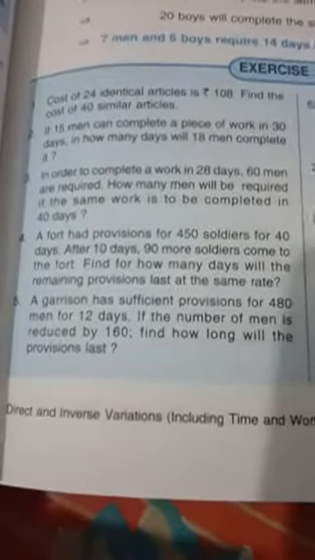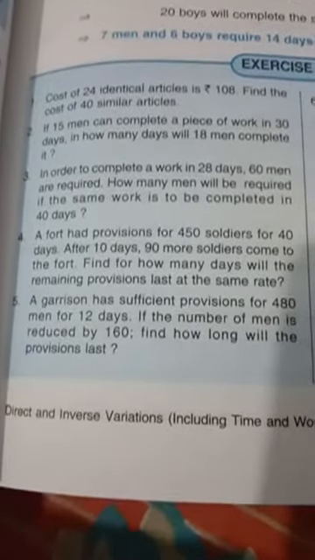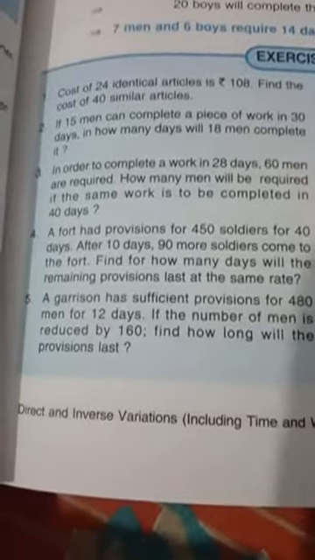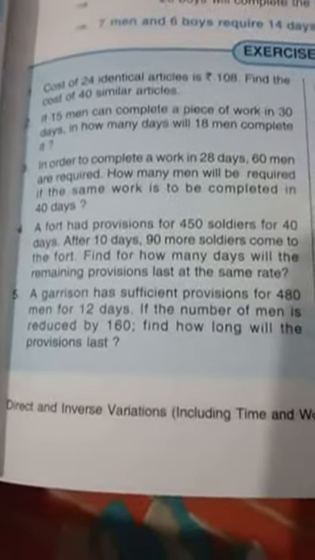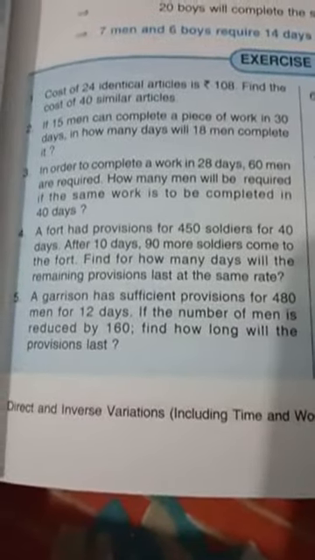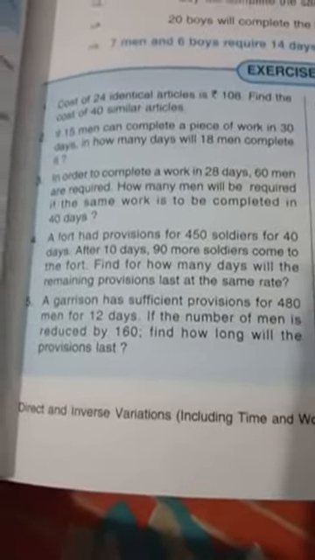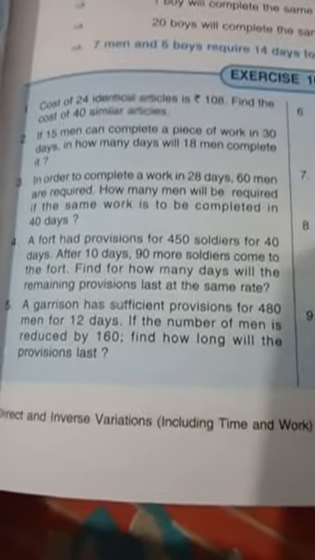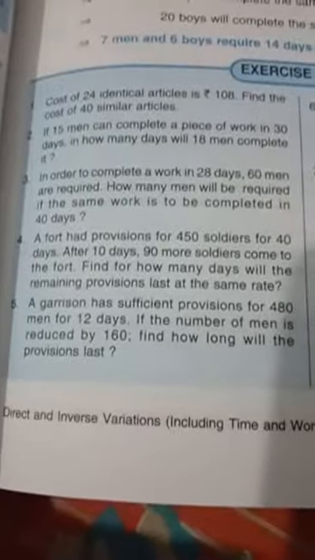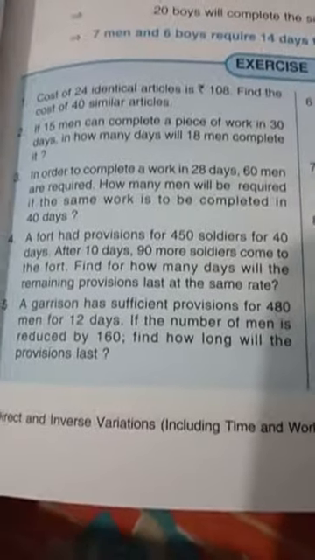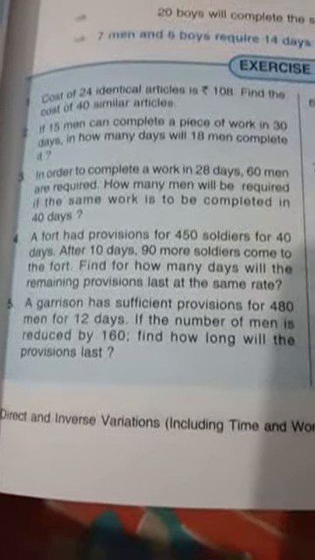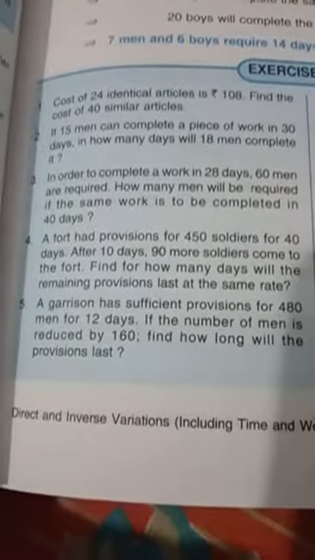If the number of men is reduced by 160, find how long the provision will last. Actually, 12 days provision for 480 men, and the men reduced by 160.